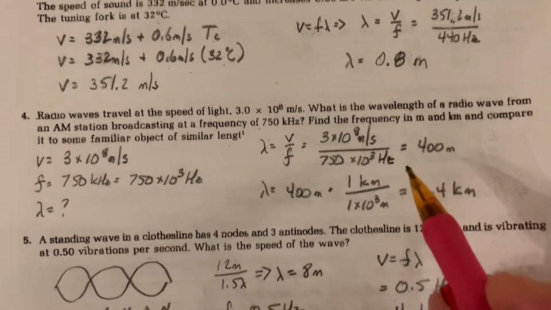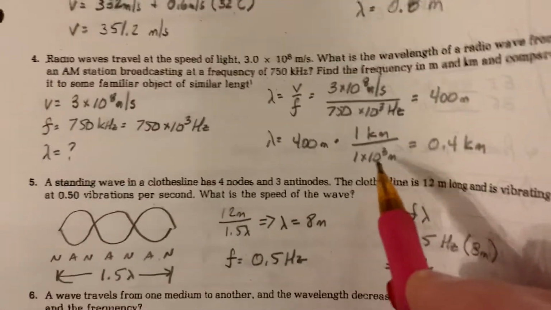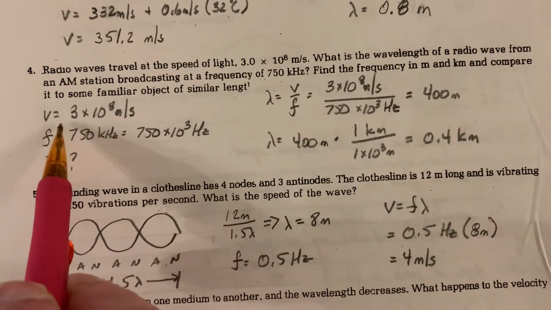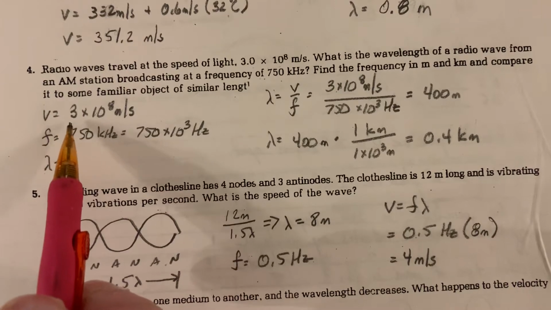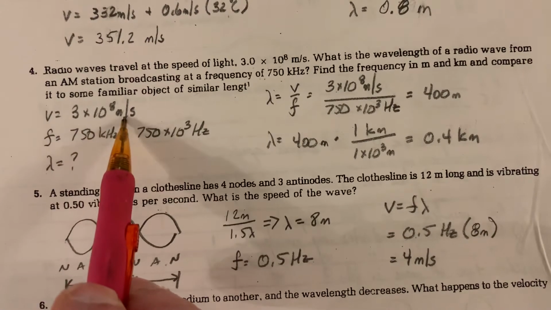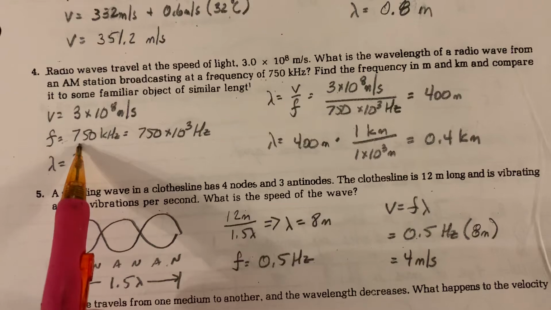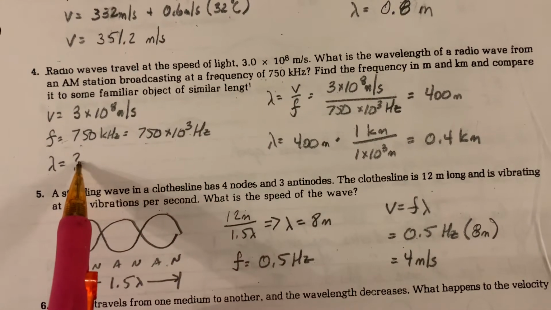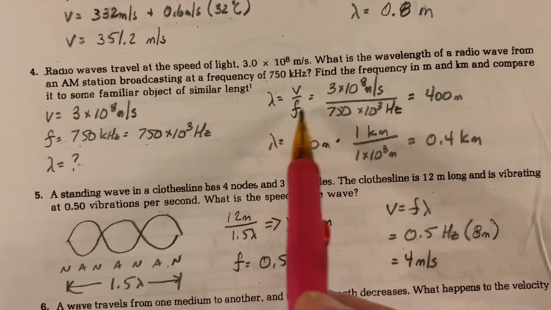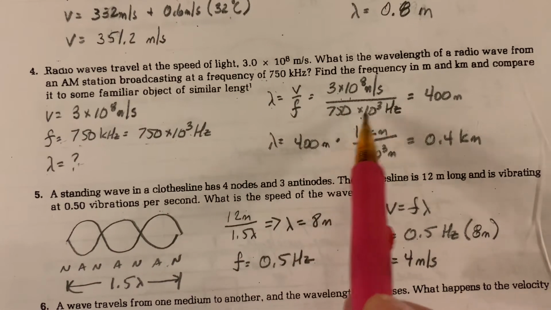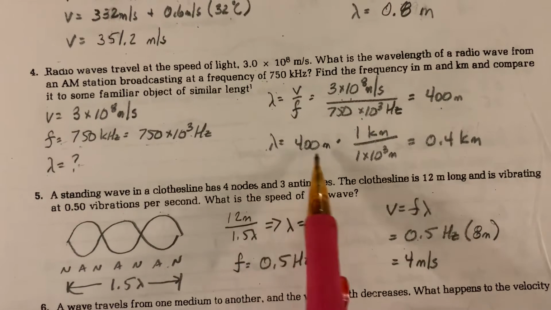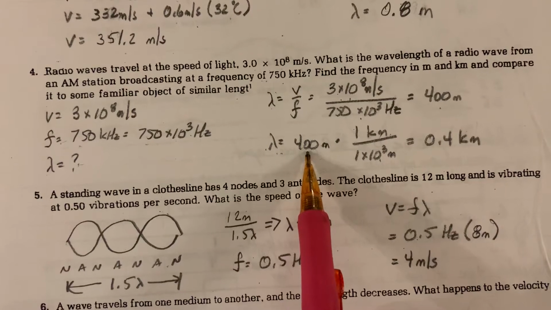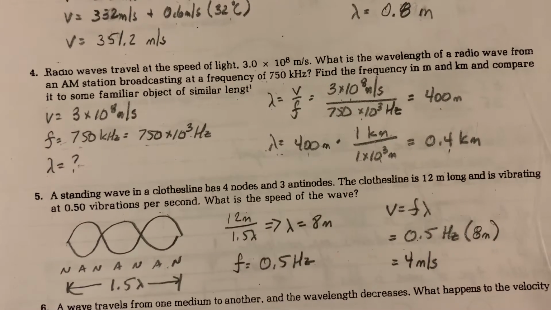Okay, so here we go. Your velocity is going to be 3 times 10 to the 8th meters per second. Frequency, 750 kilohertz, or 750 times 10 to the 3rd hertz. Find the wavelength. Lambda equals V over F. You've got your velocity, you've got your frequency, that's 400 meters. You know that there's 1,000 meters in 1 kilometer, so my 400 meters is going to be 0.4 kilometers.